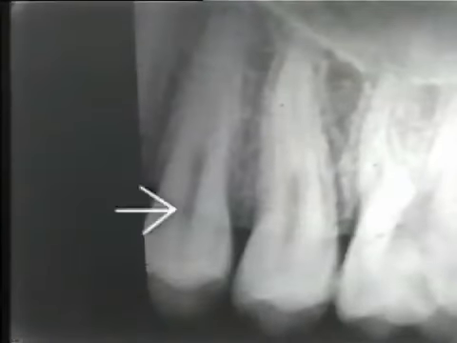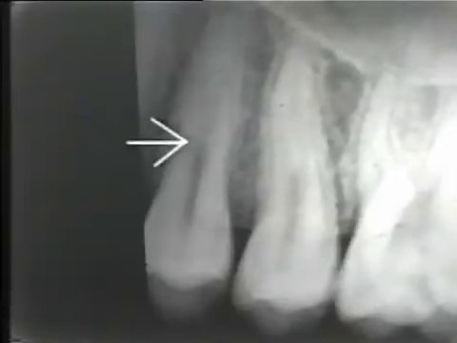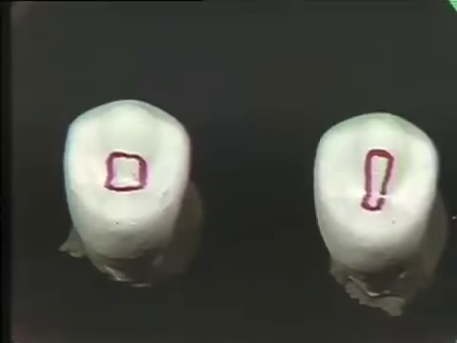Study the radiograph. You can see the pulp chamber and the mesiodistal size and shape of that pulp. Here are some models of the crowns of those teeth. Study the shape of the crown. Would you suppose it would be the one on the right or the one on the left? You should have chosen the one on the right.